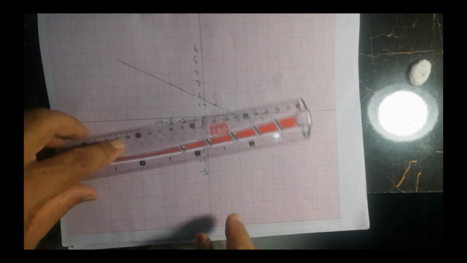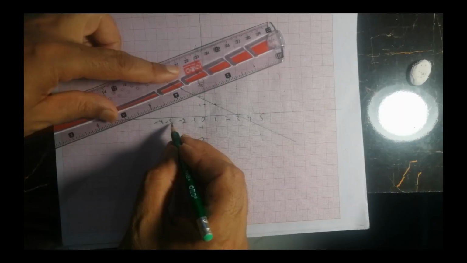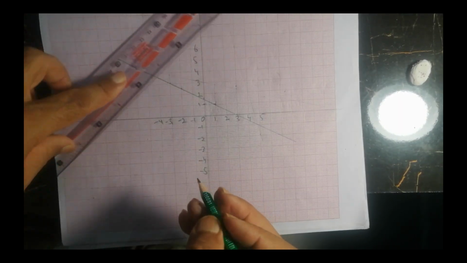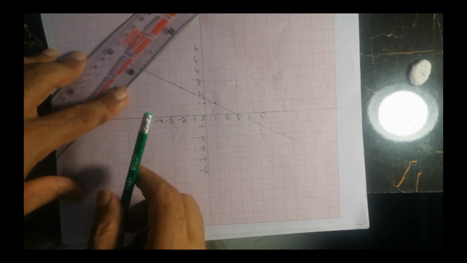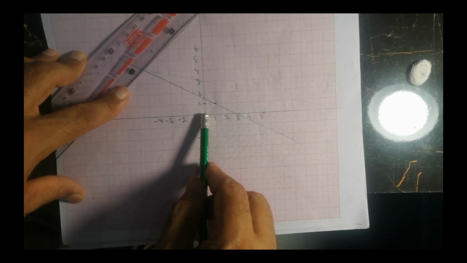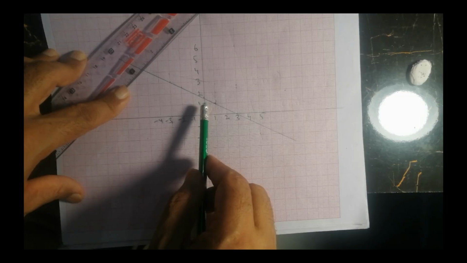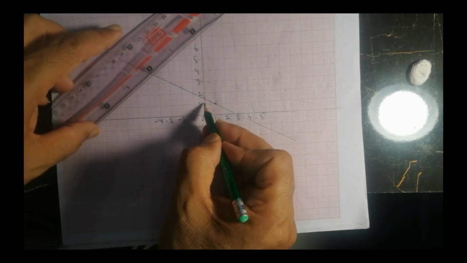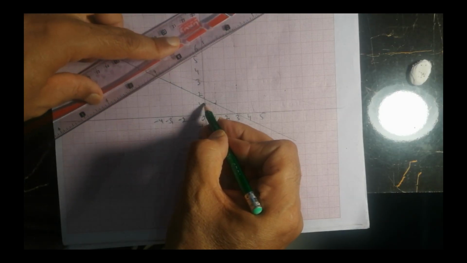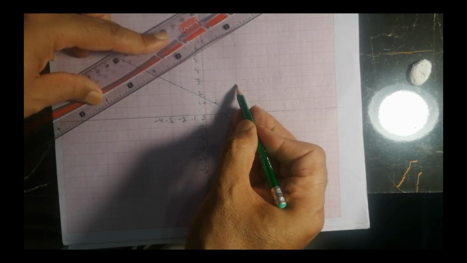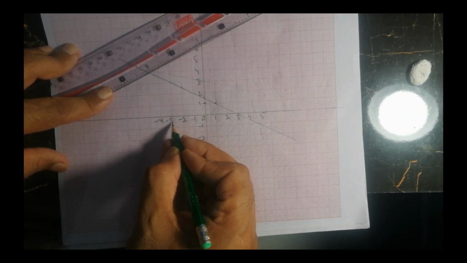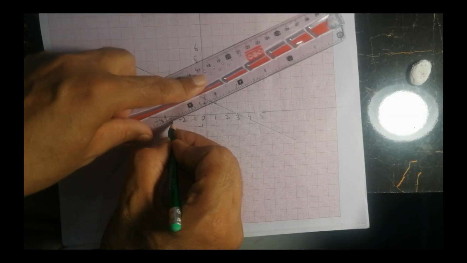So let me recheck: 0 and 1, exactly this point, and here minus 3 and minus 0.5.